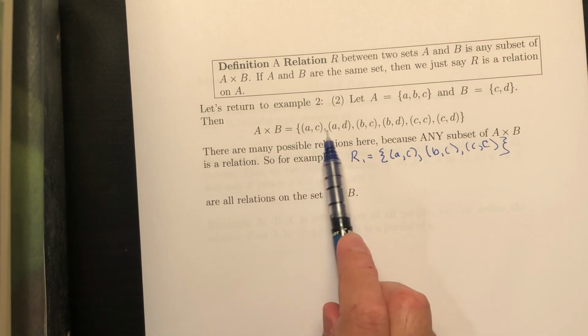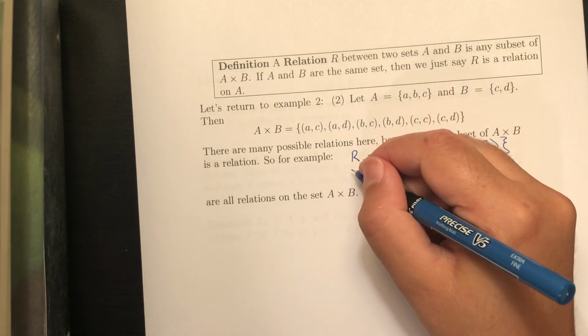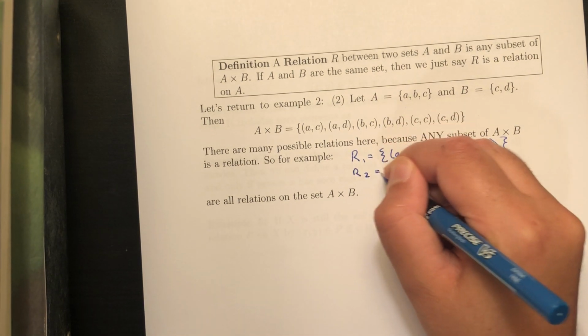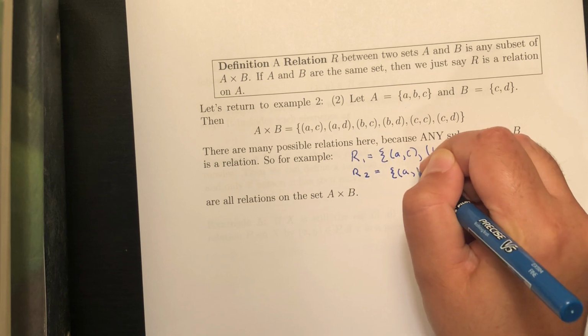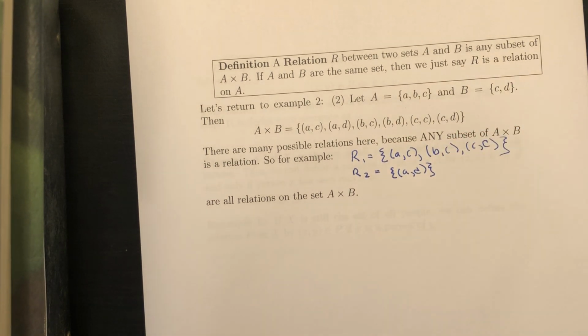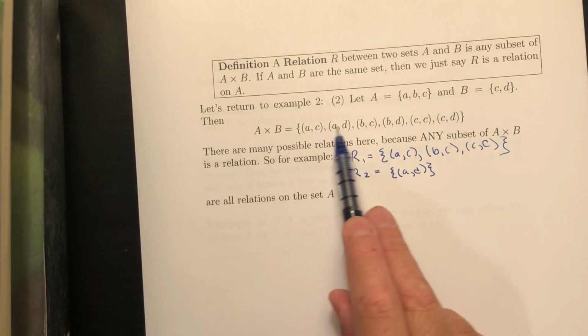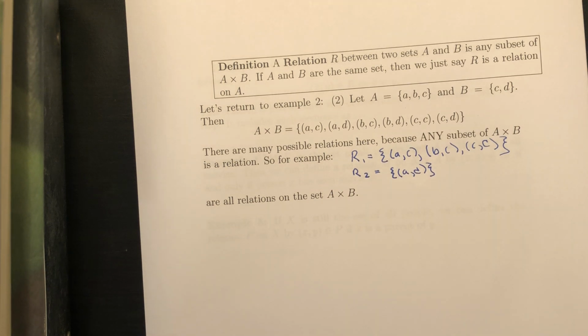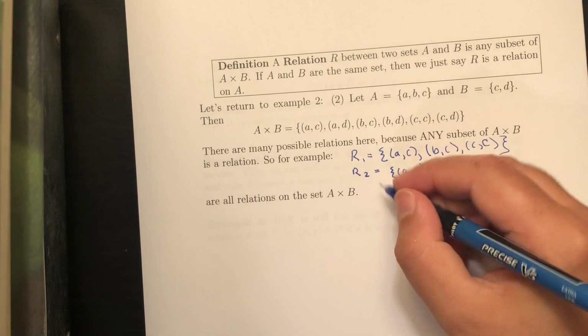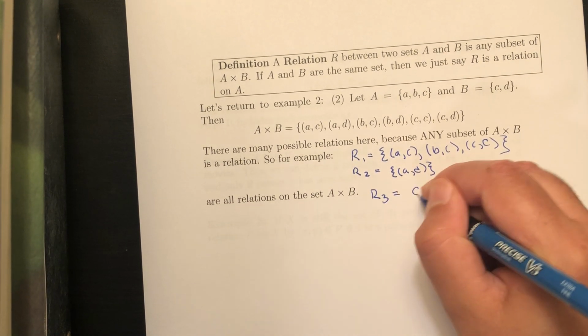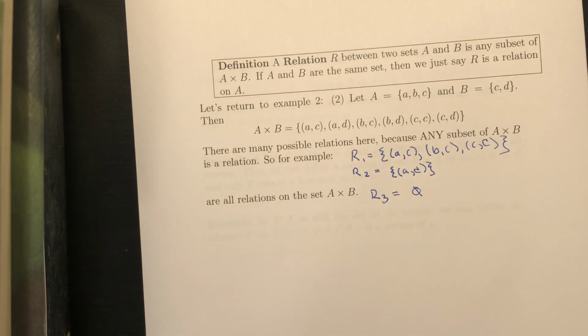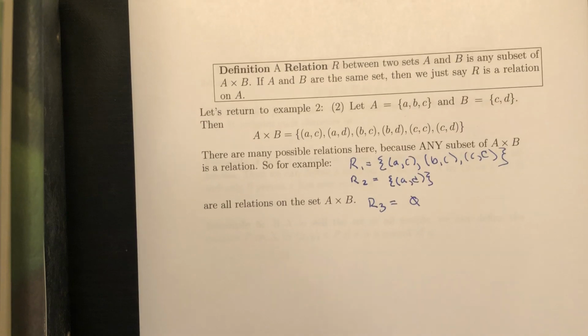Right, because that's a subset of A cross B. You could have another relation which just consists of A comma D. In fact, you could have another relation which is all 6 of these ordered pairs, because that would technically also be a subset of A cross B. These are all relations, right? You could even have the empty set, because remember, the empty set is a subset of every set, including a subset of A cross B. So these are all examples of relations on A cross B.